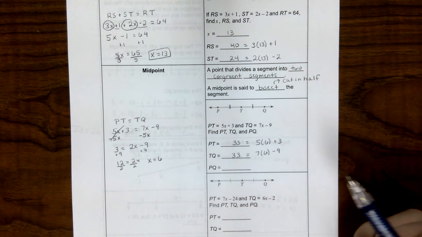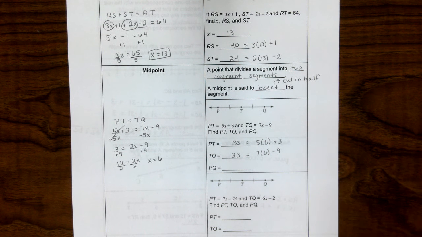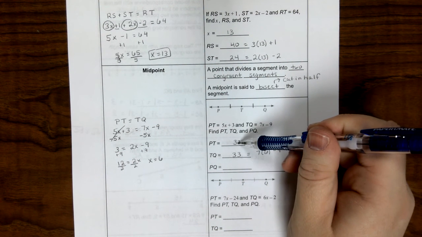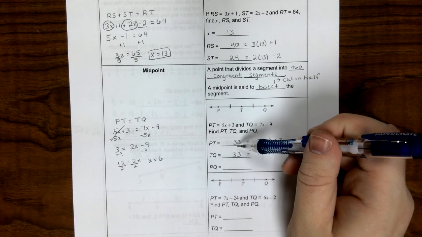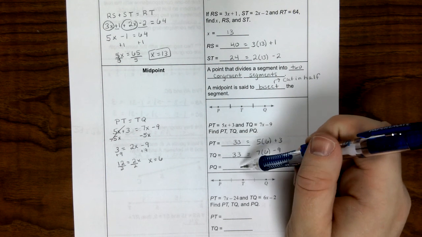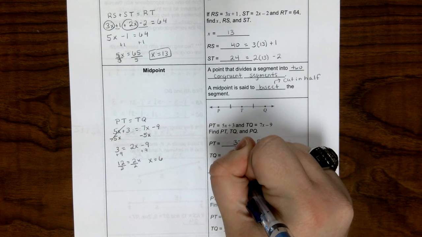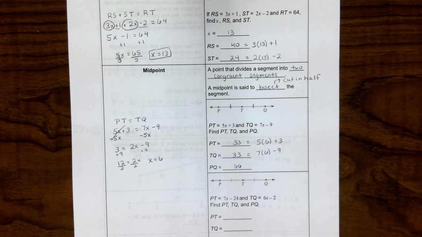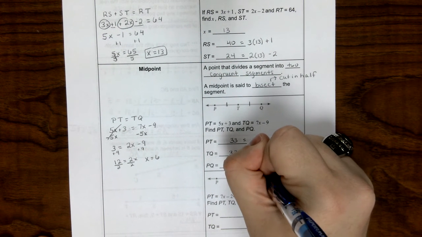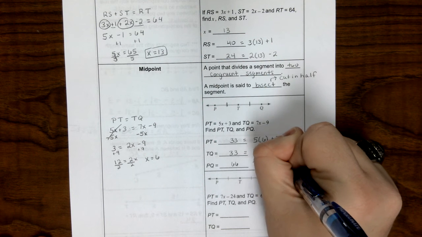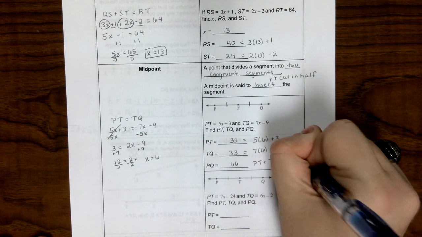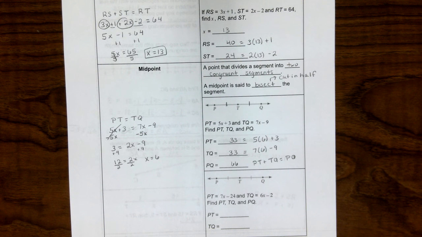And then you can think about using your segment addition postulate here. We know a piece of the segment, we know another piece of the segment, we want the whole thing now. So 33 plus 33 gives us the whole length of 66, because PT plus TQ equals PQ.